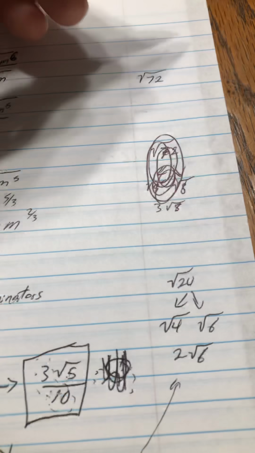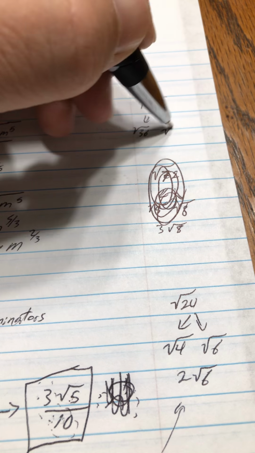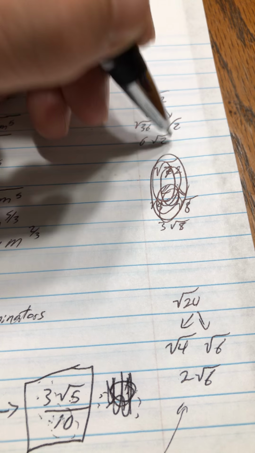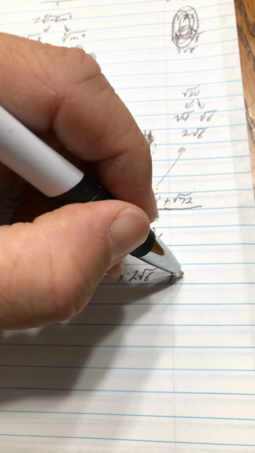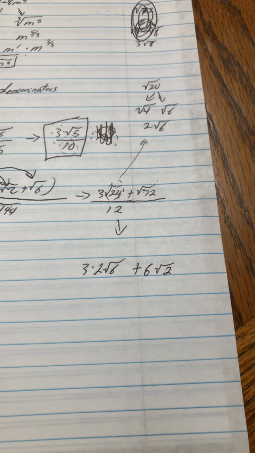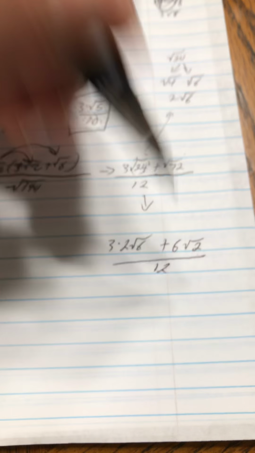How about square root of 36 times the square root of 2? That's probably a lot faster. That'd be 6 radical 2. Okay, so I'm going to come down here and say plus 6 radical 2, all of that over 12.